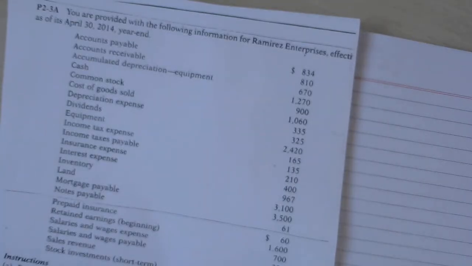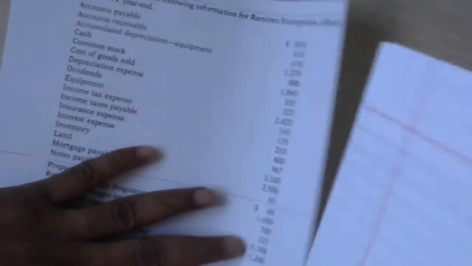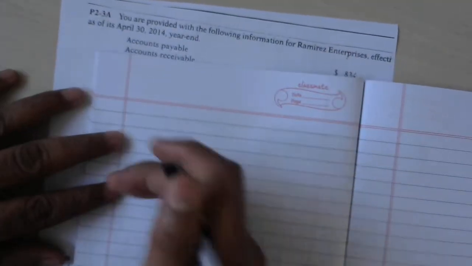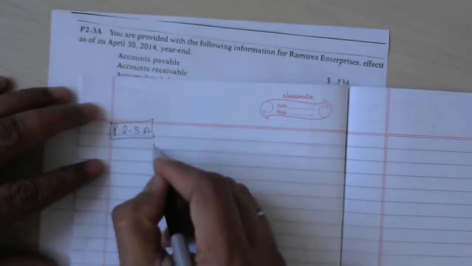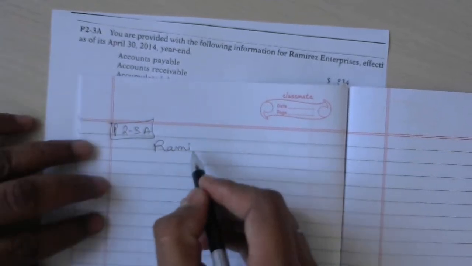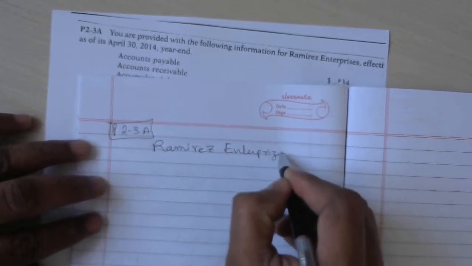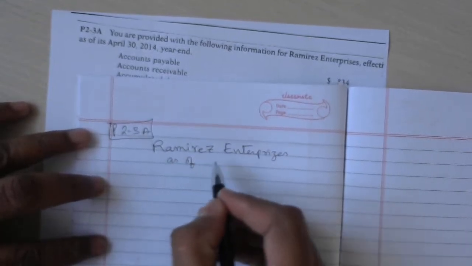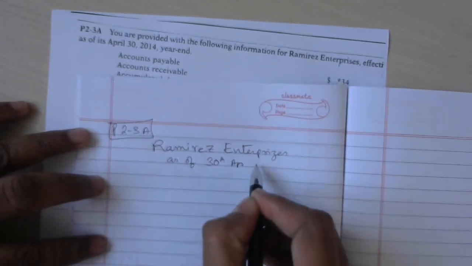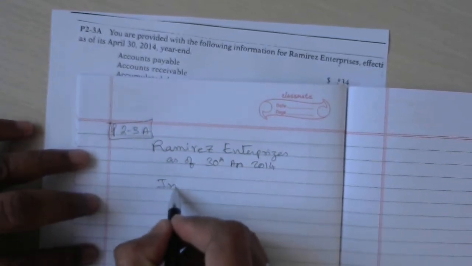As in the earlier case, we need to first start with the income statement. For the income statement, we need revenues and expenses. Let me start writing for the income statement. We are solving problem 23A. This is Ramirez Enterprises, for the year ending 30th April 2014. As I said, income statement.